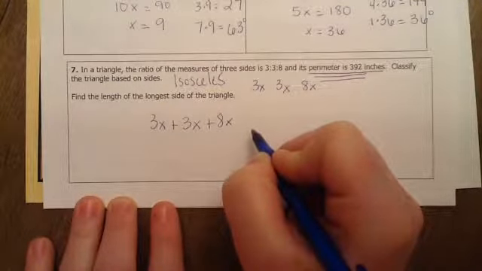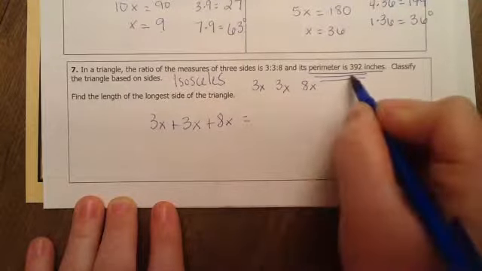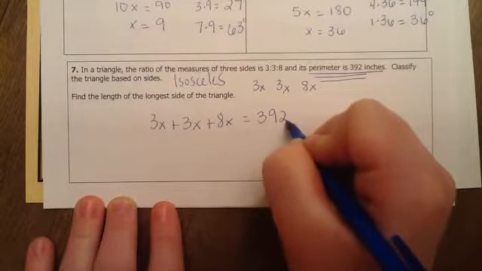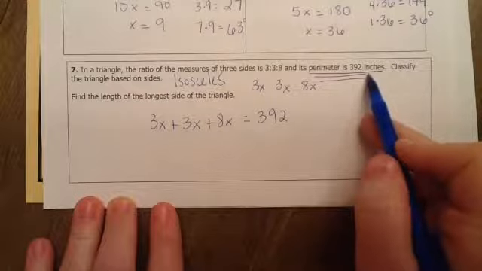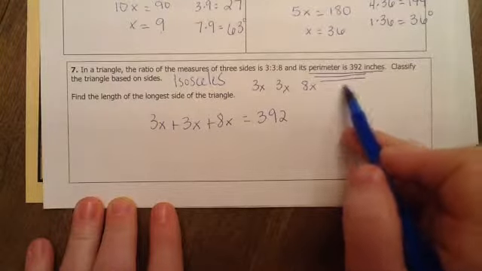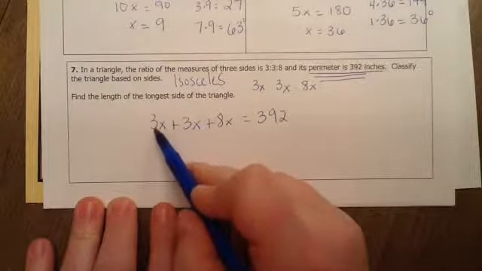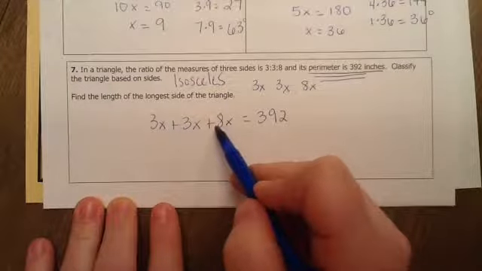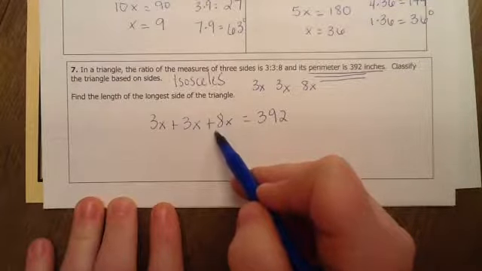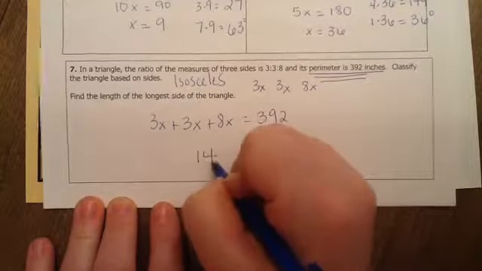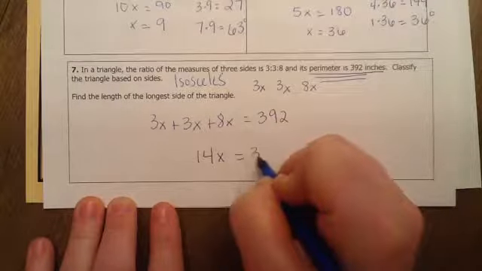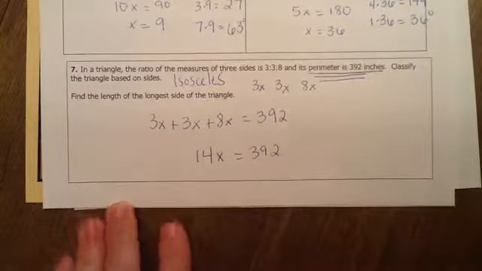And all of this must equal 392 because it tells me that the perimeter is that. I know perimeter, add all the sides. Combine things that match. 3 plus 3 plus 8. 14x equals 392.